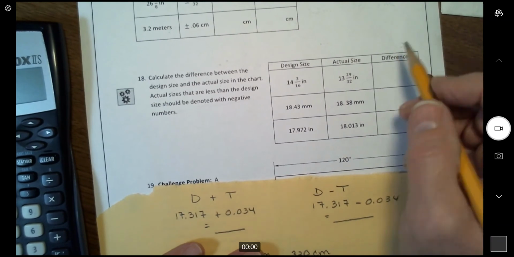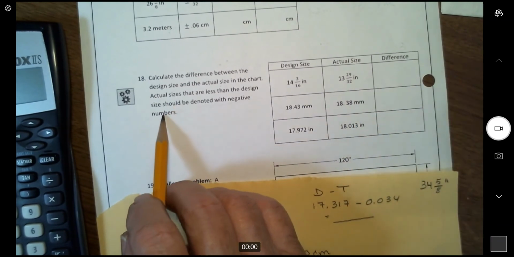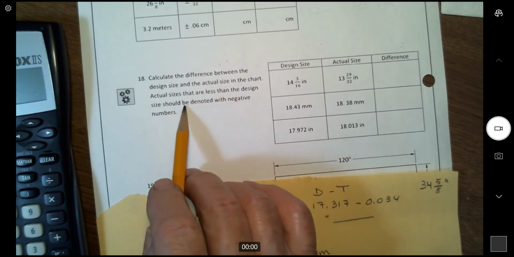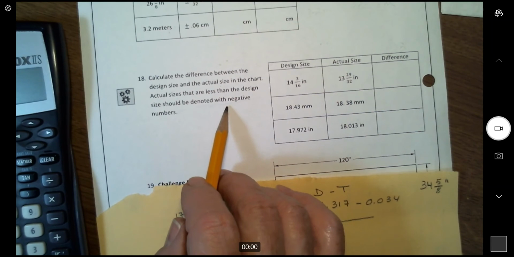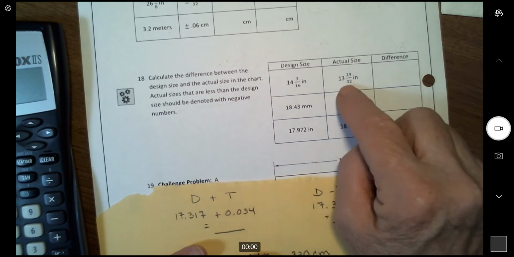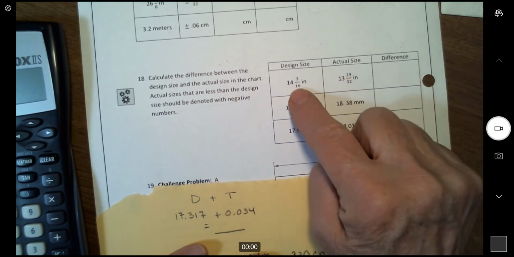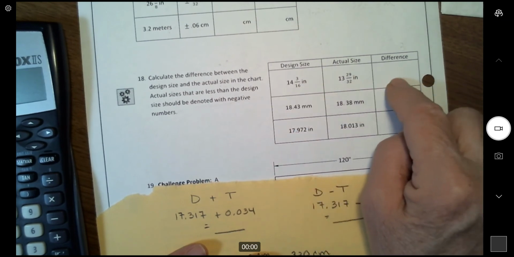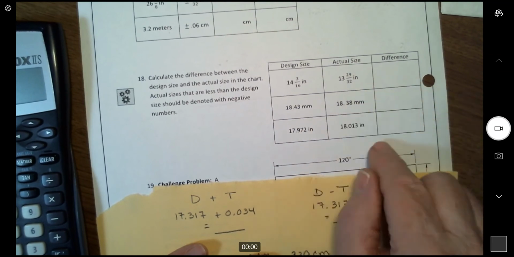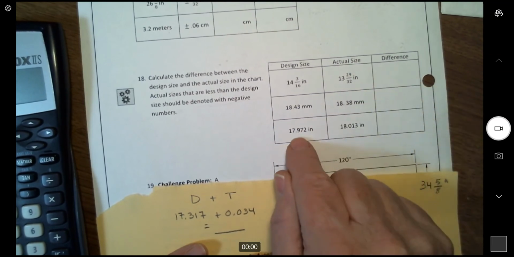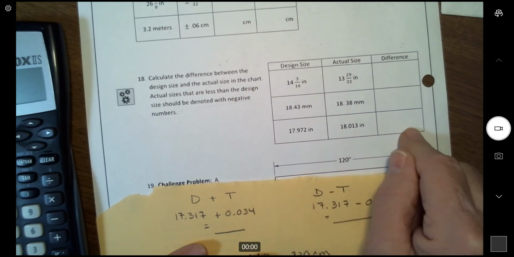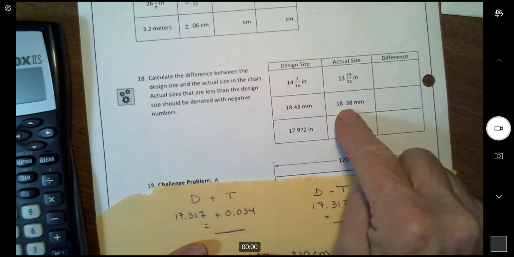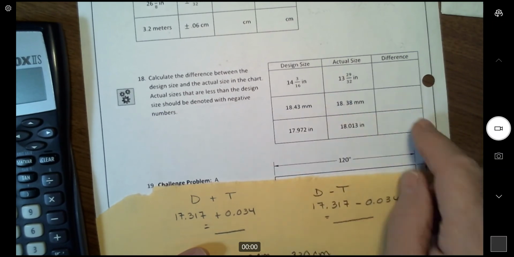That makes sense. But note this comment over here. Actual sizes that are less than the design size should be denoted with a negative number. So if your actual size is less than this, that means you shorted it, right? You made it too small. So you're off by a negative. If this guy was greater than him, and he is, then your difference is going to be positive. Okay, and that's the difference between these two. This guy over here is less than him, so that guy should be negative.